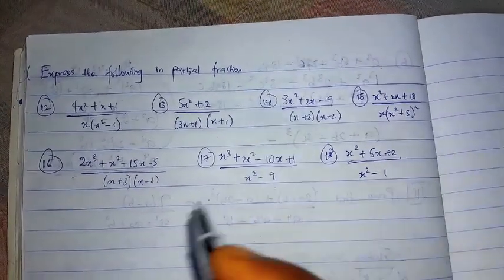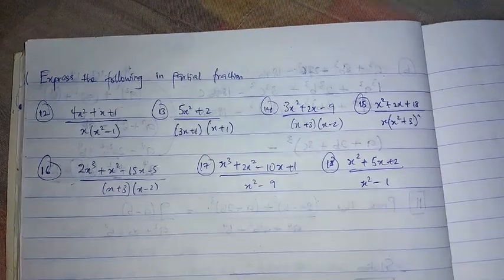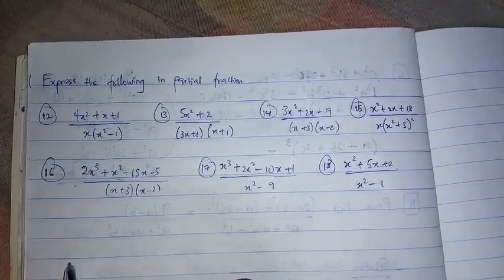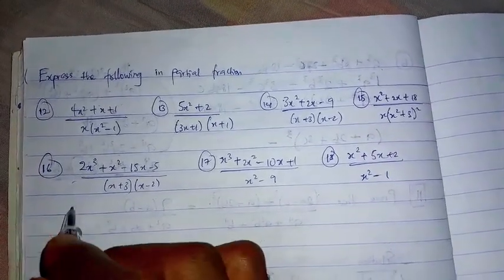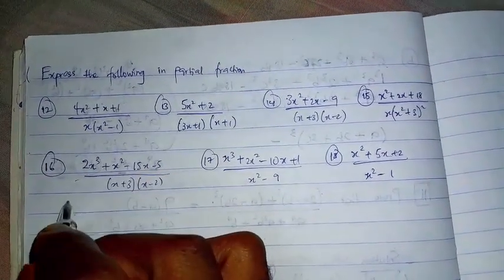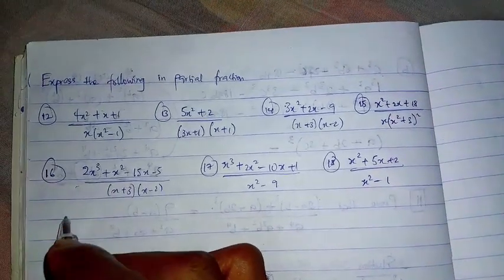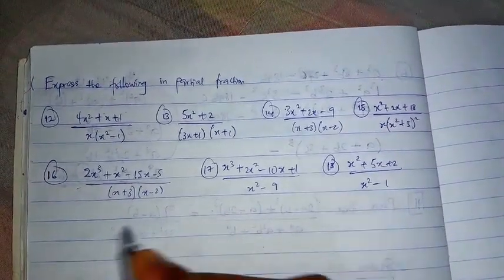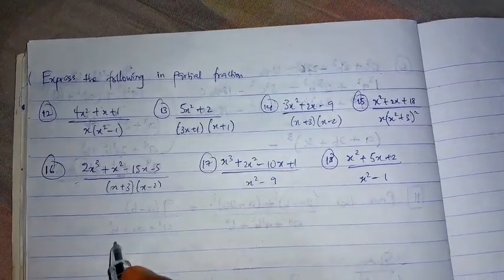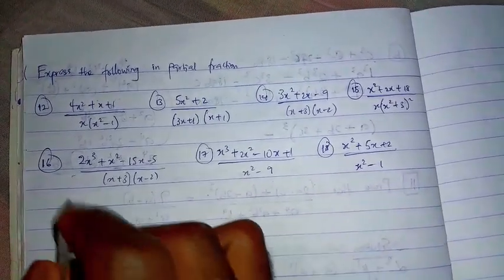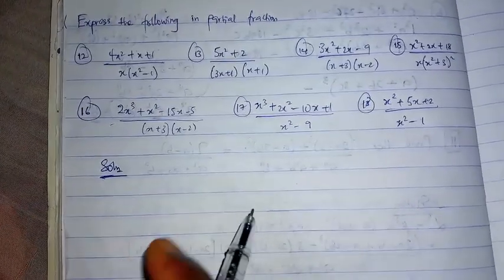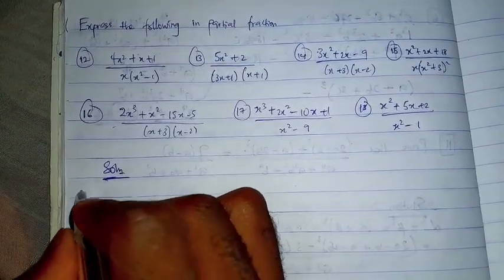Number one, you're supposed to note that I already solved something like this before, not these questions themselves, but I've done a video on how to express in partial fraction. If you check my partial fraction playlist, the first video there was where I explained all about partial fraction and how to express, before solving some questions on it from the next video to the last. So how do you express in partial fraction? For this, I'll just be mentioning some tips, then I'll be expressing.